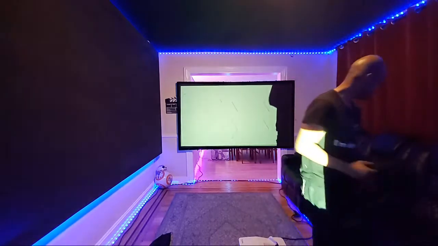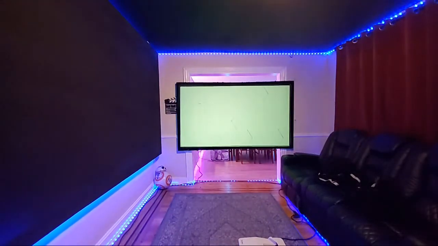Got black mesh, we got black cotton, that's one of them. Oh wait, we forgot. This right here is fabric. This is the fabric we used to sell, basically the blackout cloth for making your own screens and stuff. Let me show you what happens when we lay this against this technology.